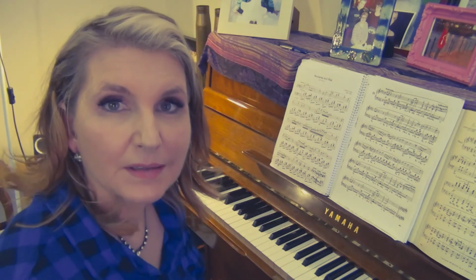Alright, now I'm going to play the first few bars of the Prelude in A major, and I'm going to point out the sixth that he uses. Alright, Prelude in A major, and I'll play a little bit and then I'll show you how he used those sixths, which is such a major characteristic of his music.